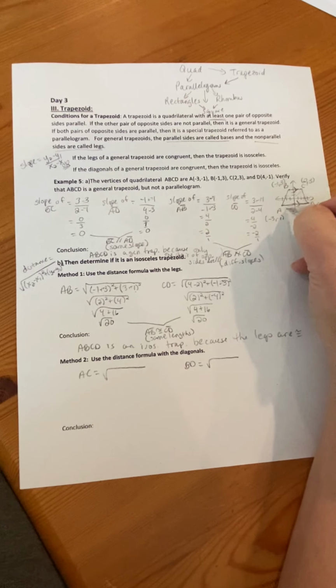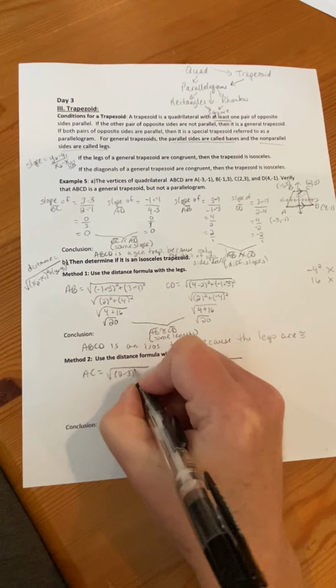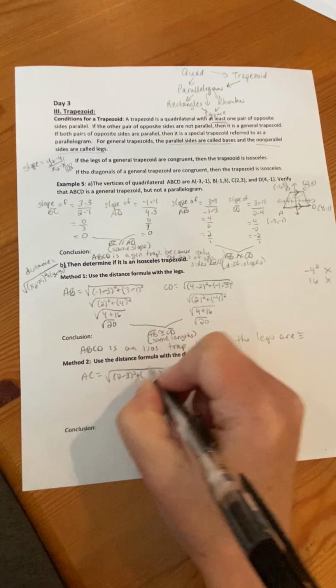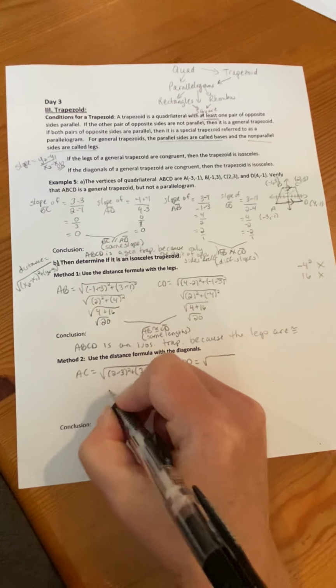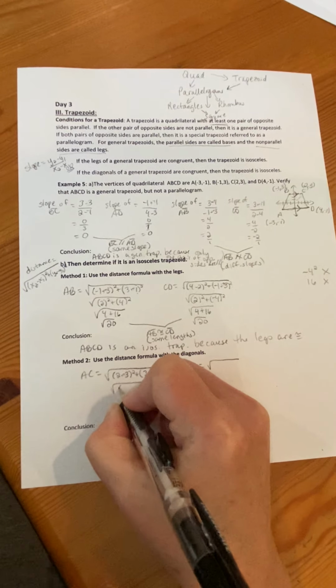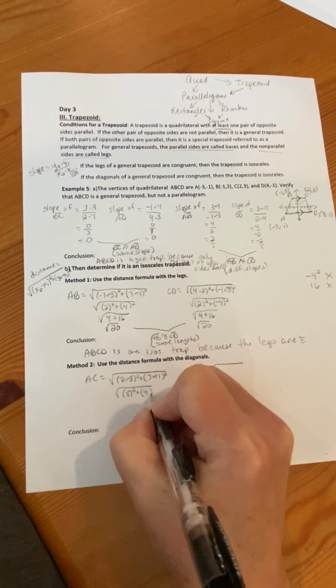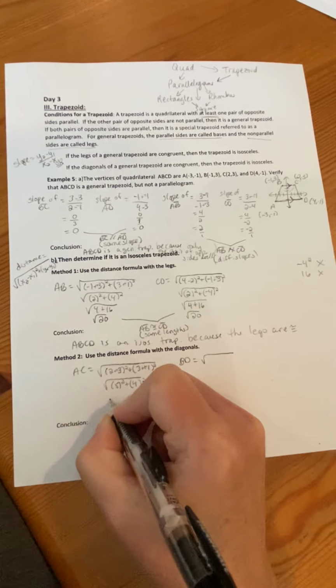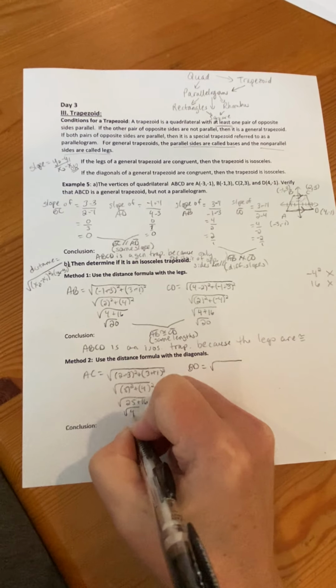So AC is, for example, 2 minus negative 3 for change in x, okay, and then I'm going to go 3 minus negative 1, and that is 5 squared and 4 squared. All right, so this is now 25 and 16 added together, which is square root of 41.